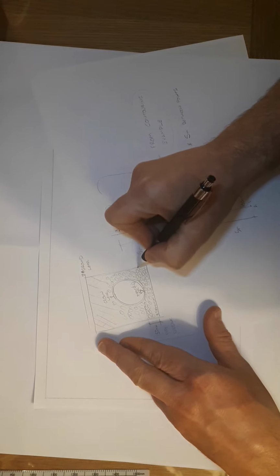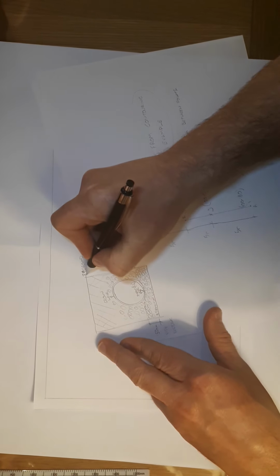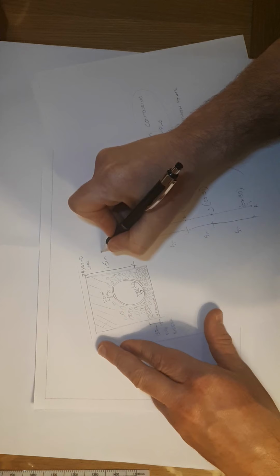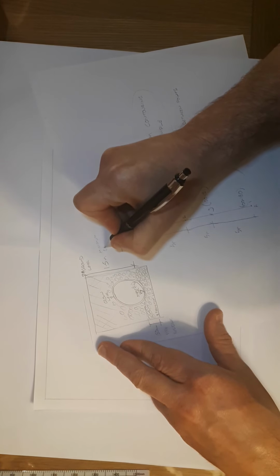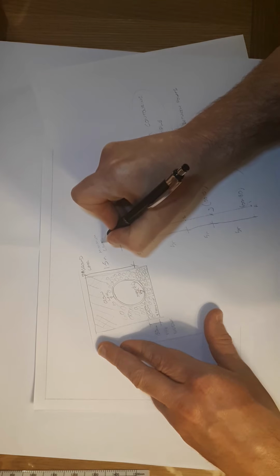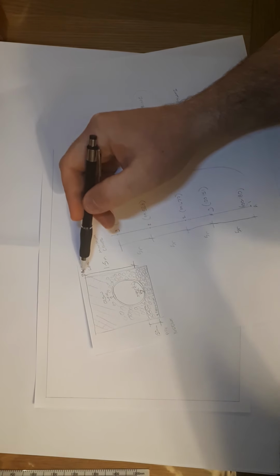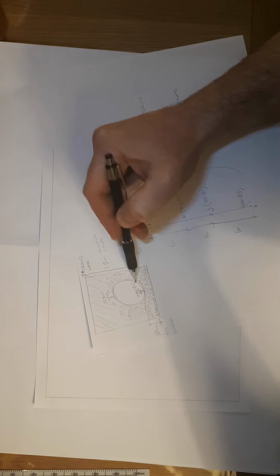We're told it's got to be a minimum, in our case, of 1.5 meters. So we've got a minimum depth of cover of 1.5 meters from our ground level to our invert level of this pipe.